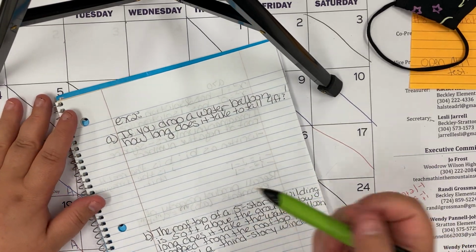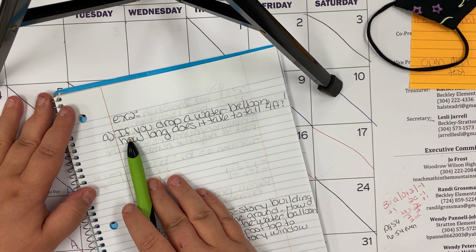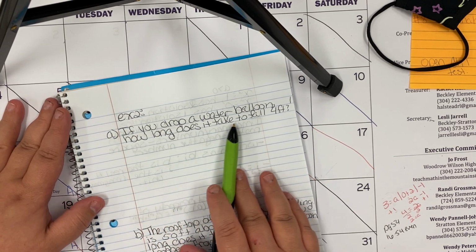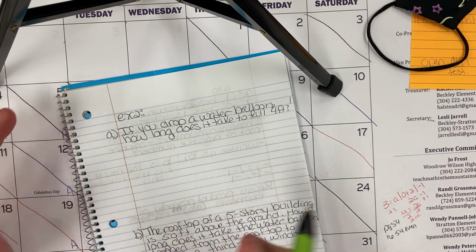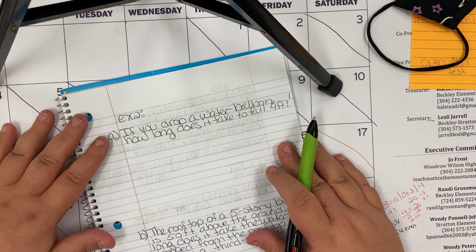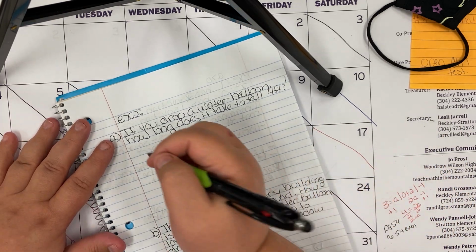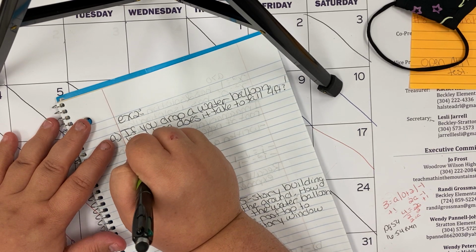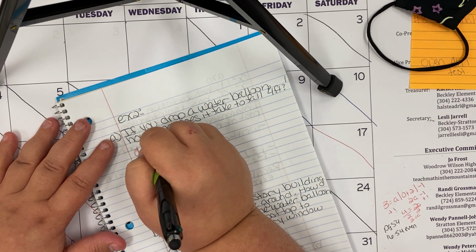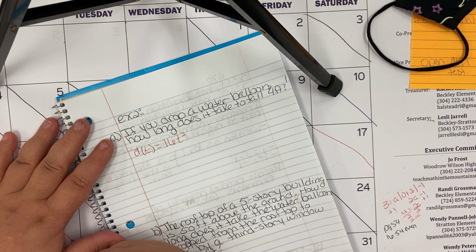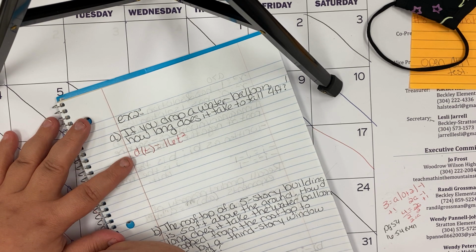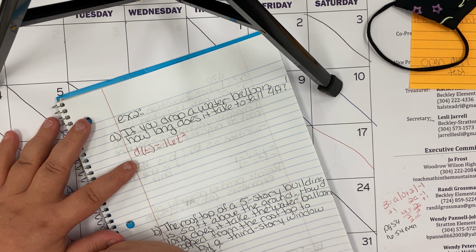So example 2. If you drop a water balloon, how long does it take to fall 4 feet? So we're not talking about any height, we're just talking about a distance. So we're going to use the d of t equaling 16t squared. So d of t equals 16t squared.